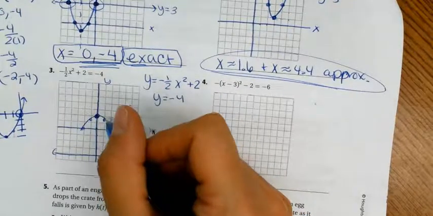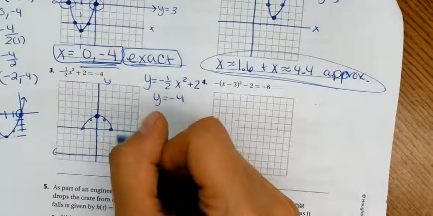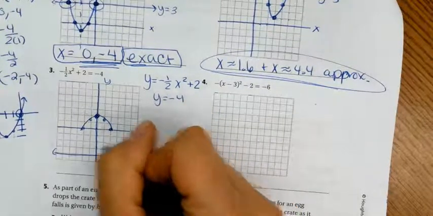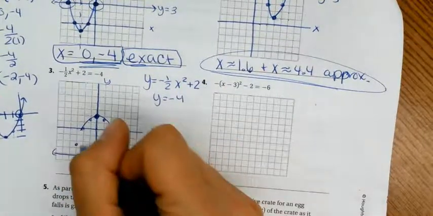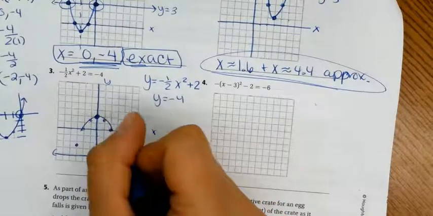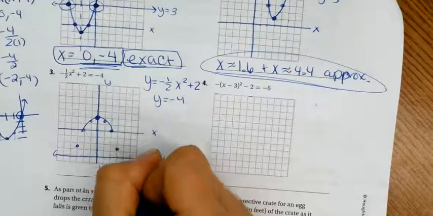Three squared is 9, half of that is 4.5. 1, 2, 3, 4.5. 16, half of 16 is 8. 1, 2, 3, 4, 5, 6, 7, 8.